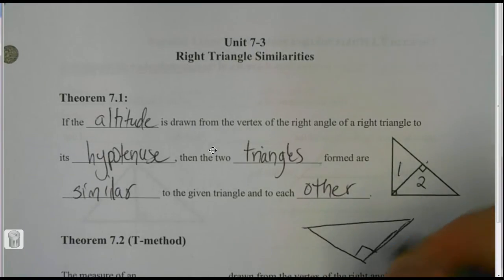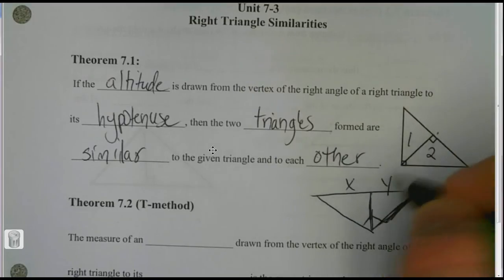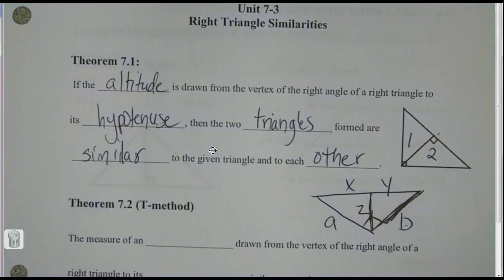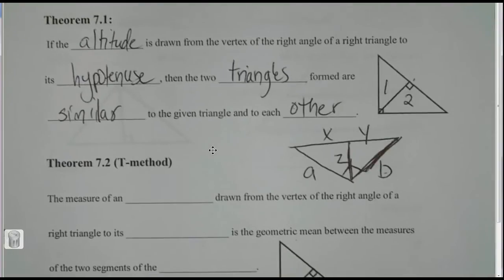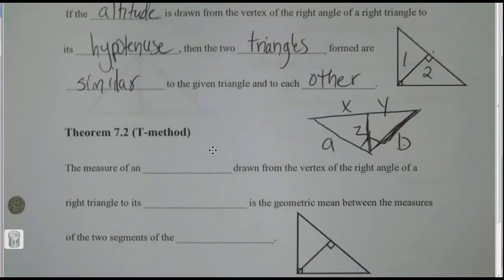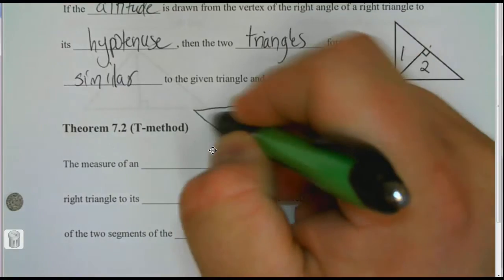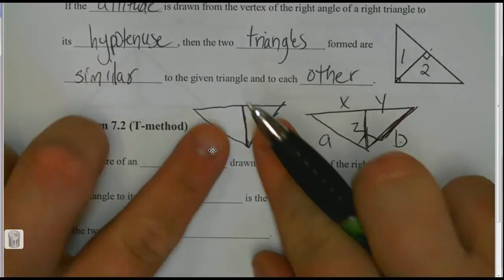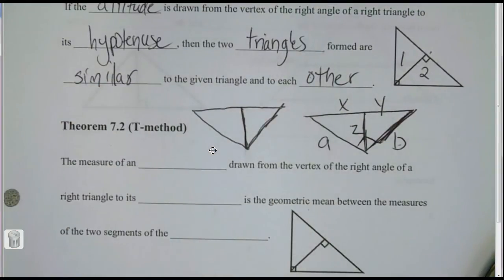This needs to be a right angle. We can use this information to find all of this data. And so we're going to put an X and a Y and a Z here, and an A and a B here. Okay? Now, if you notice, the first theory we use is called the T method. So I'm going to redraw this picture over here and show you where I got this from. If I draw a right triangle like this, and I draw a line connecting the right triangle, if I cover up these 2 lines, I have a T. Okay? And so that's why we call this the T method.